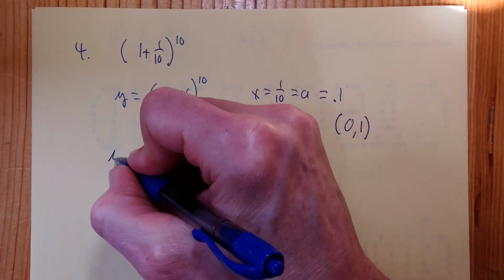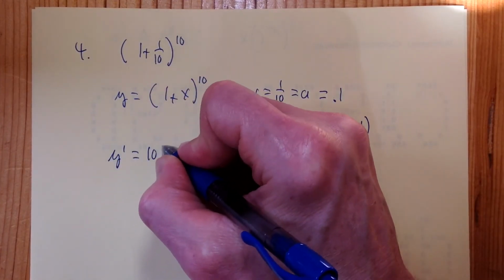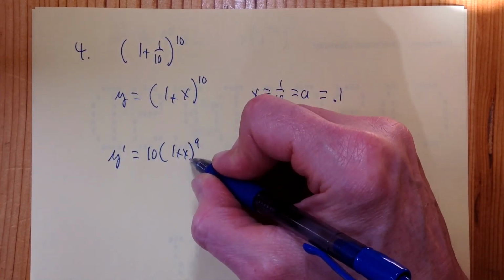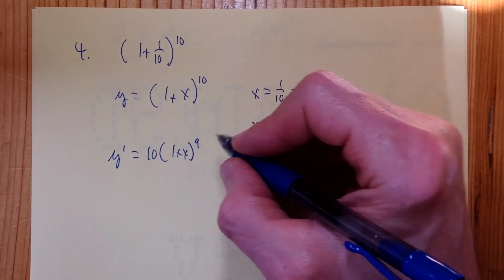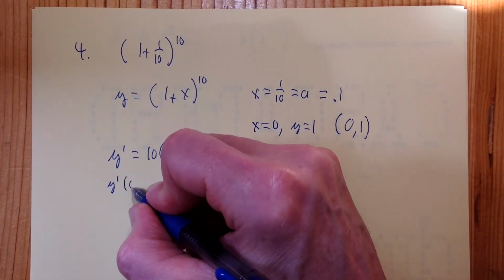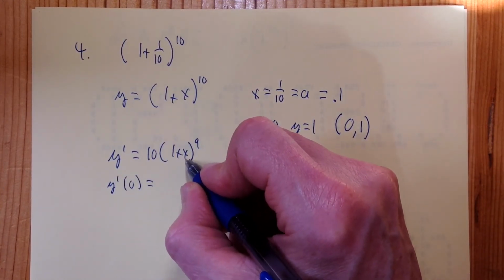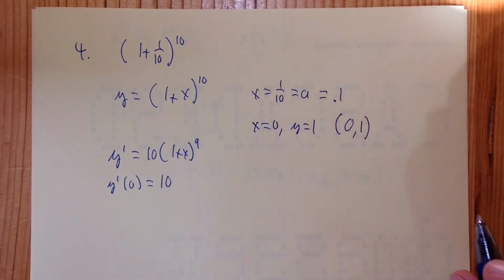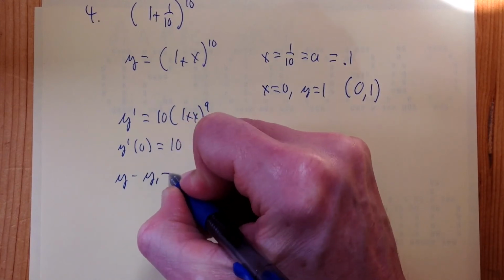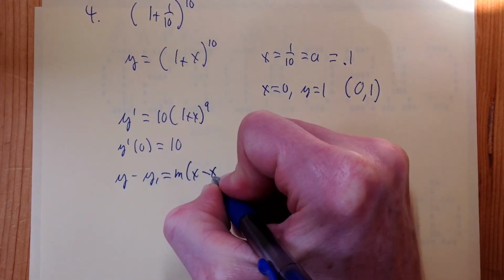We need a slope. y prime is equal to 10 times 1 plus x to the 9th times the derivative of what's inside, which is just 1. We want y prime at x equals 0. So that's just 1 to the 9th, which is just 10. How easy is that?